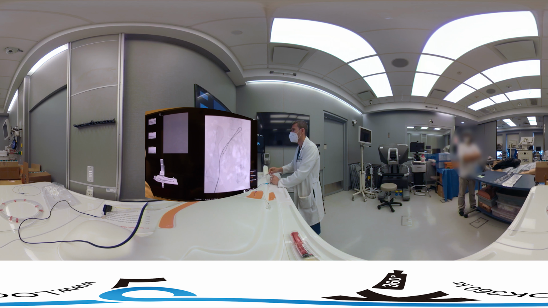So we're injecting here and see where we are. Back down, and there we go. And now we're in a branch that looks a little bit more like it's going in the right direction. We'll do a little injection here. Nope, that's a lateral sacral, so we'll come back. We'll try to find something different.